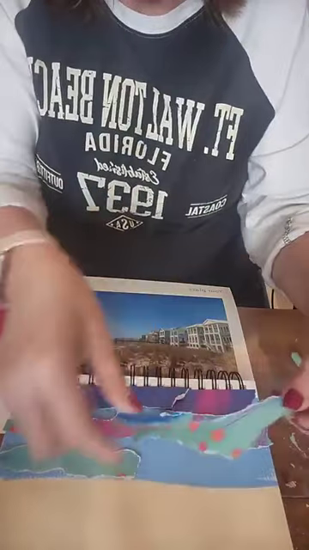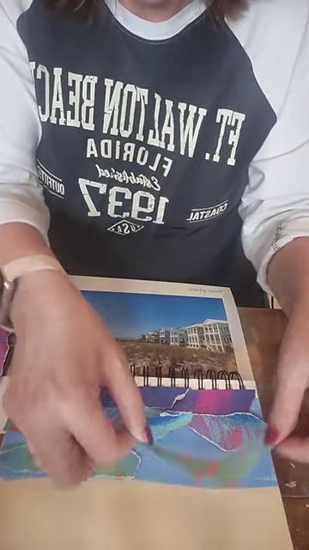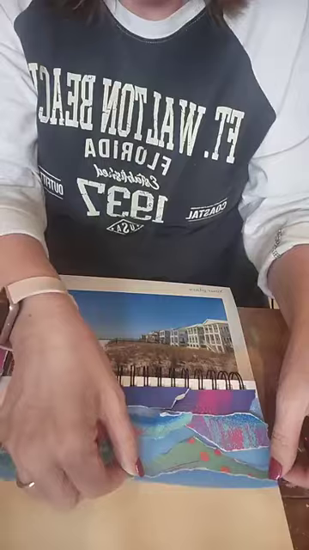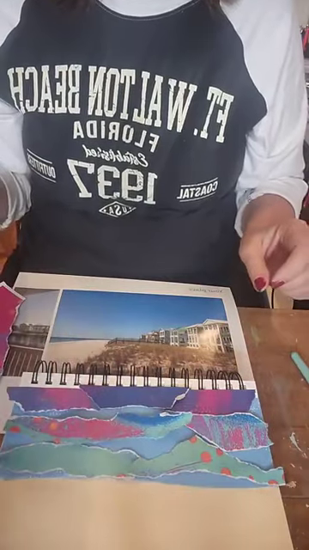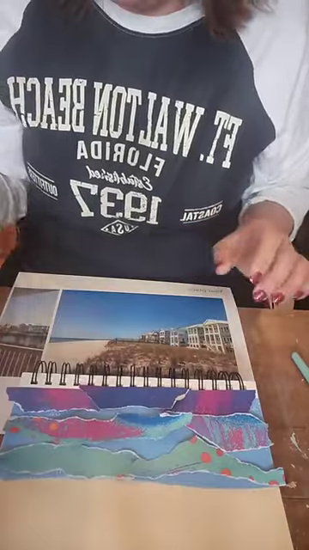I feel like this orange is a little bit too much. Oh, let me maybe have it this way. Okay, so those are my pieces there.